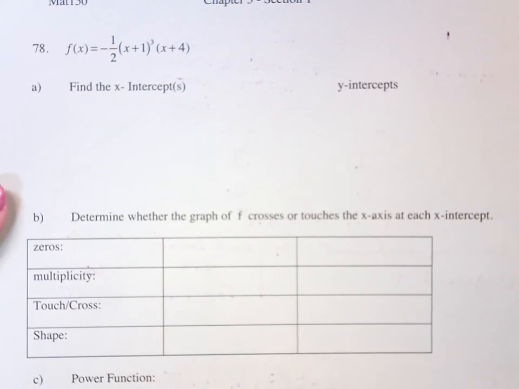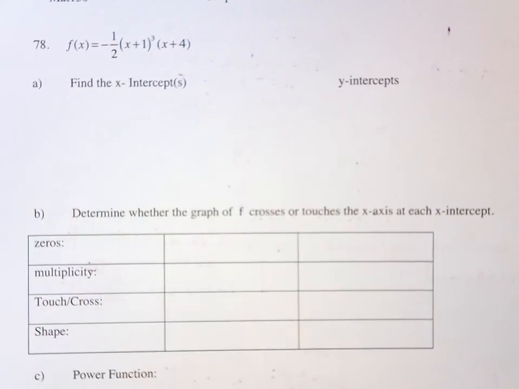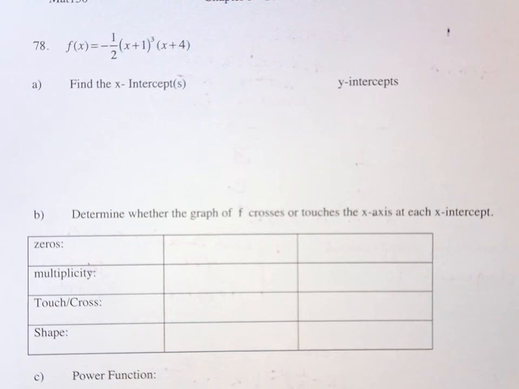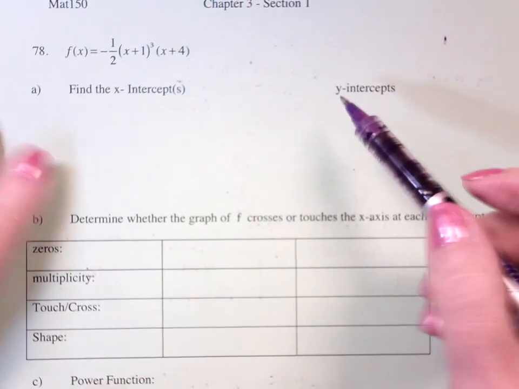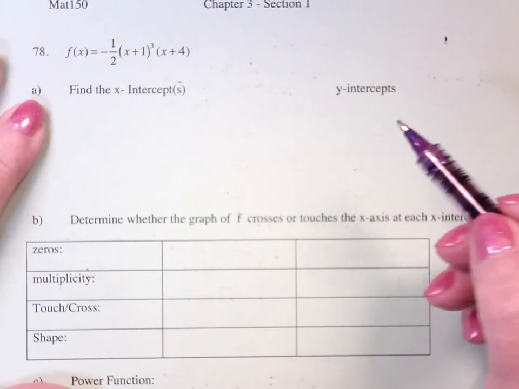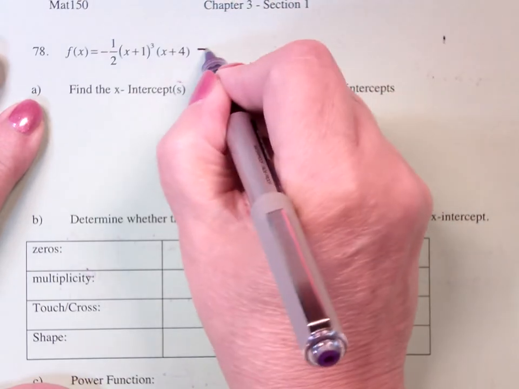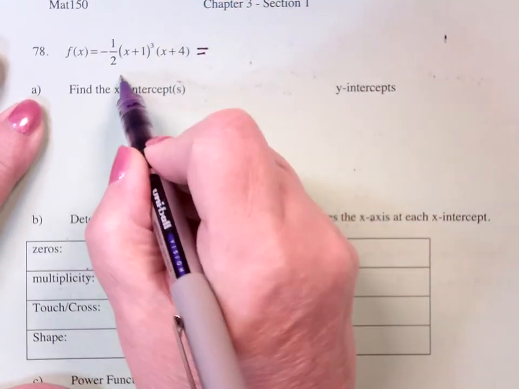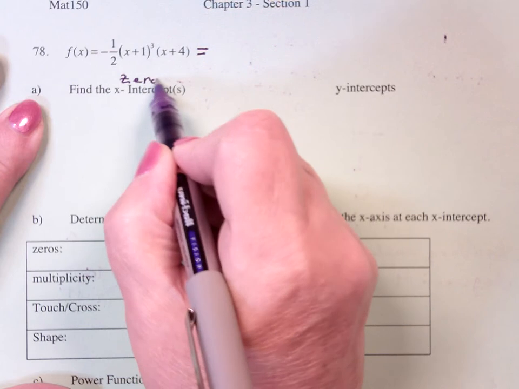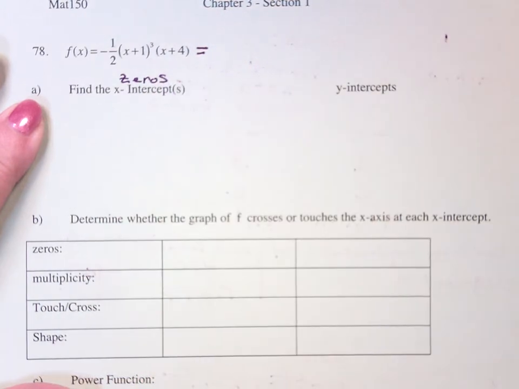So we're going to go all the way down to the graph. This is, by the way, preparing us for your next worksheet. So the first thing I want to do is find the x-intercepts. The x-intercepts I find, those, by the way, are also the zeros, roots, solutions. Set that equal to 0.